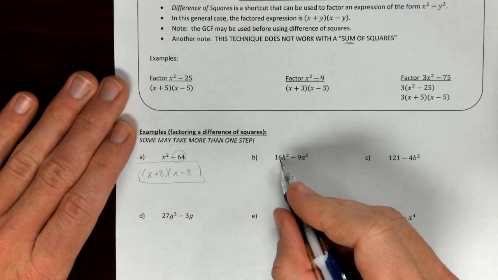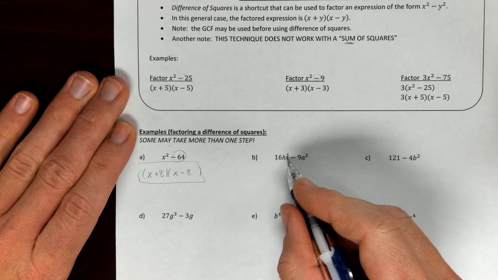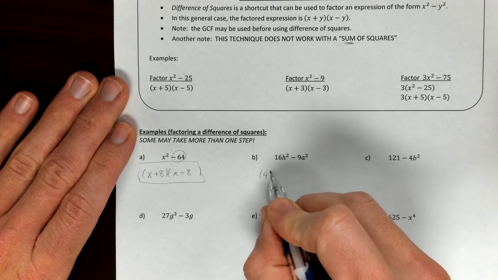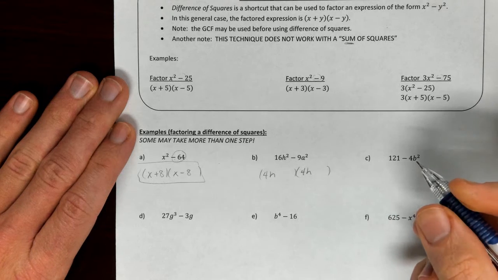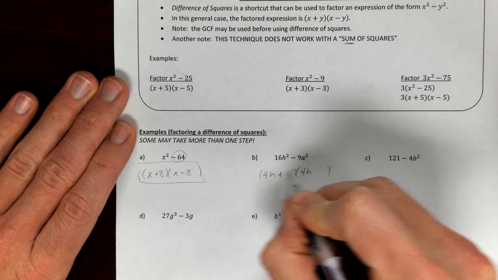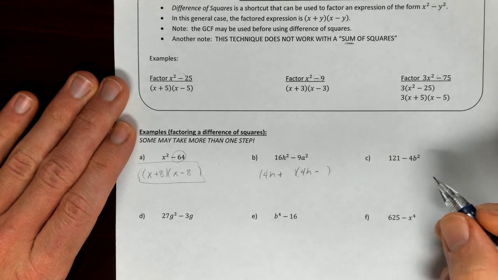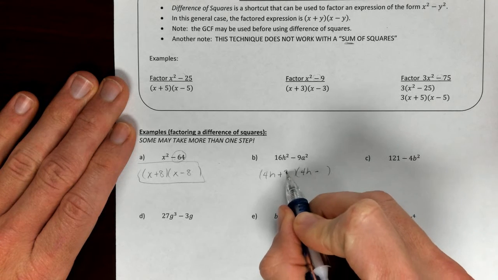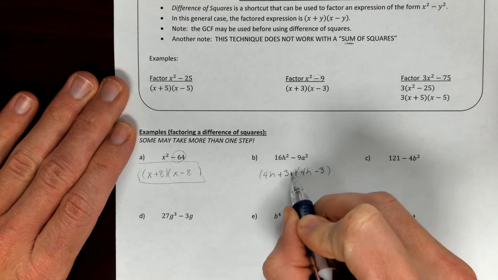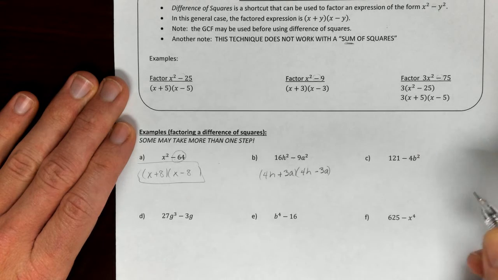Looking at B, I need to get 16h squared. So both of those first terms are going to be 4h. Now, once again, we're going to have different signs, so one's going to be positive, one's going to be negative. And now I need 9a squared, so 3 times 3 gives me 9, and then a times a gives me a squared.